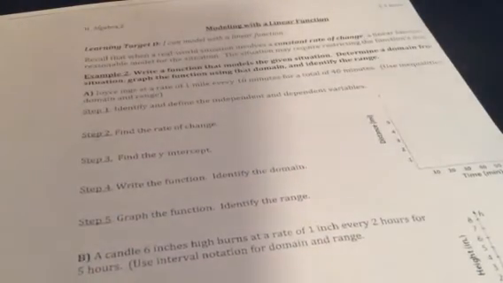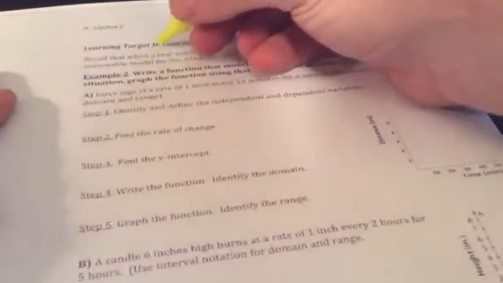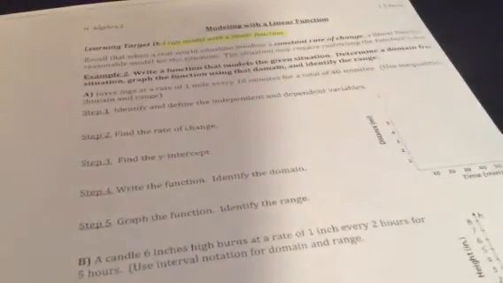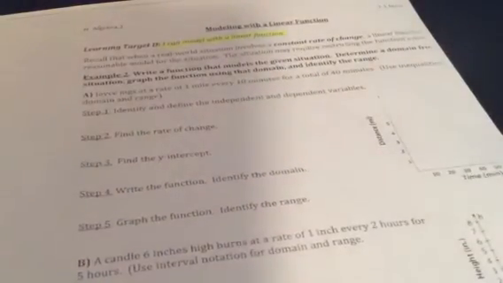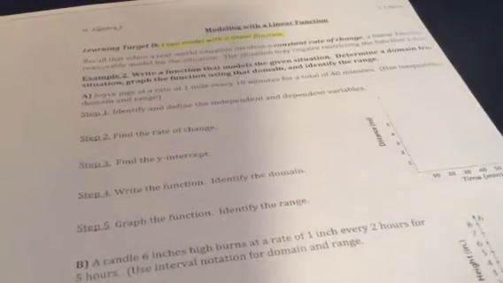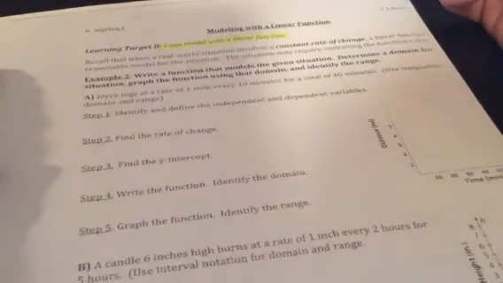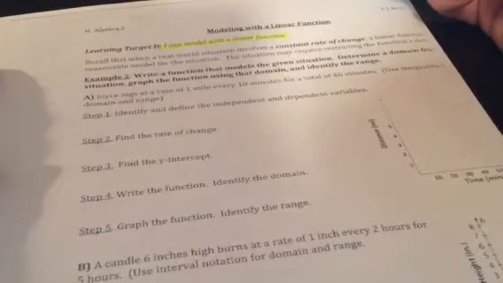All right, we got one more section. Shouldn't take all that long. We can model with linear functions. And that's what we should be able to do. So we're going to get a real-world situation that has to do with a linear graph, and we're going to limit the domain and graph it. And kind of the culmination of everything that we just did, the last section.